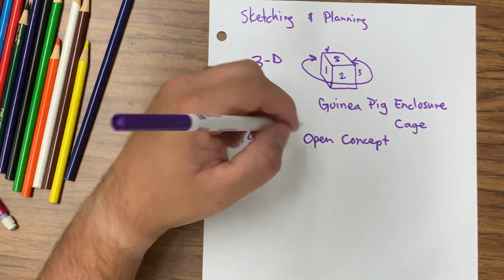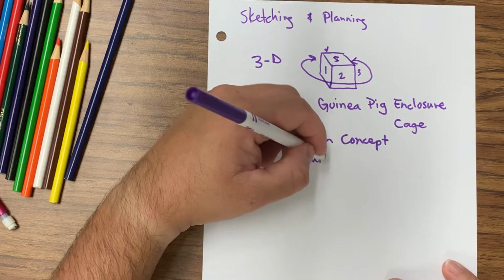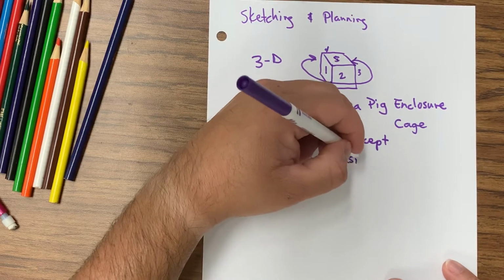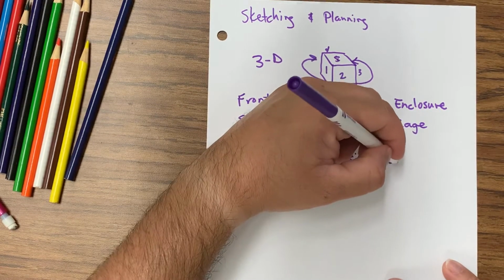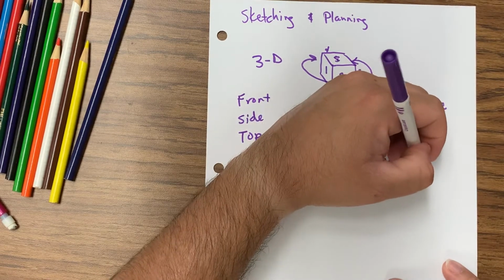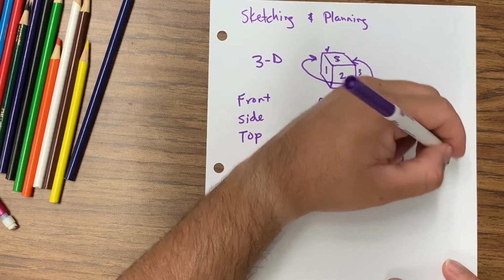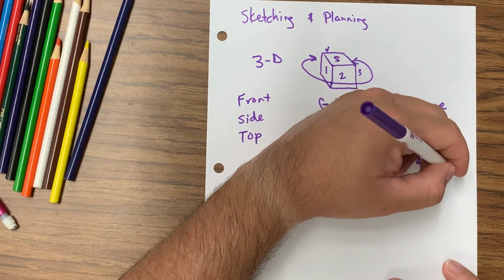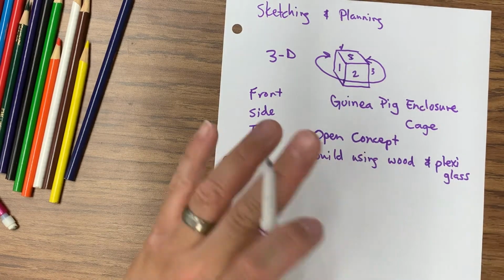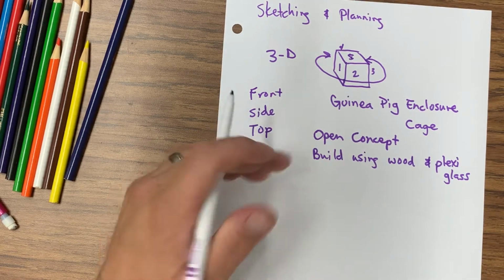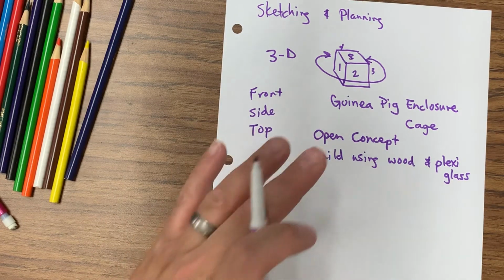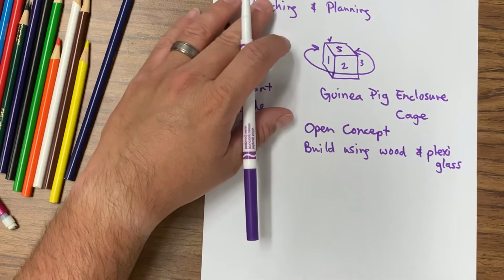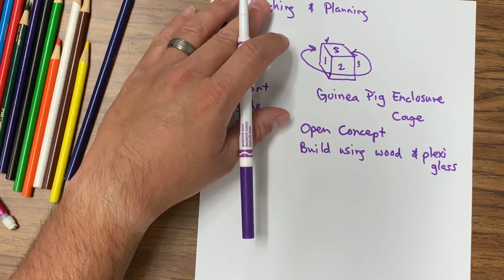I'm gonna build using wood, and then for the walls, I kind of want to be able to look inside, so I'm gonna use plexiglass. So that's the only thing I know so far, is that I want a nice big open concept. I'm gonna be using wood and plexiglass.